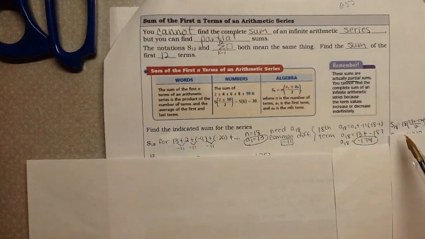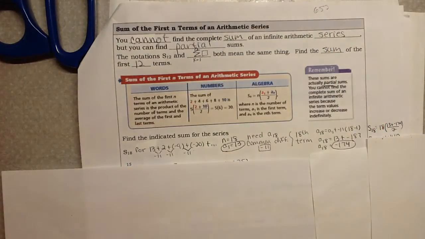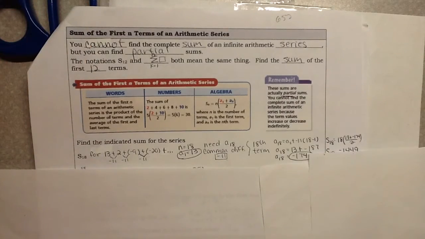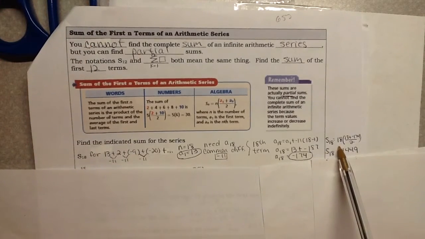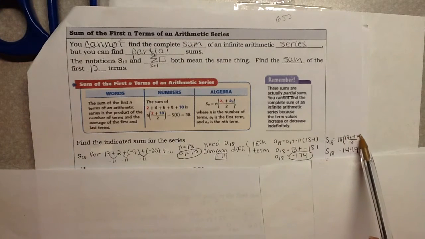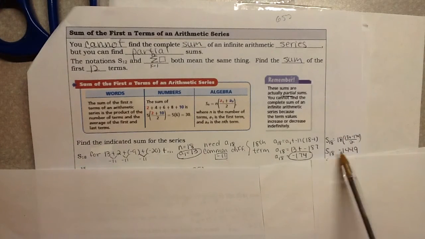S sub 18 equals 18, and then in parentheses 13 plus a negative 174, divided by 2. And if you simplify that, that's going to give you negative 1,149.